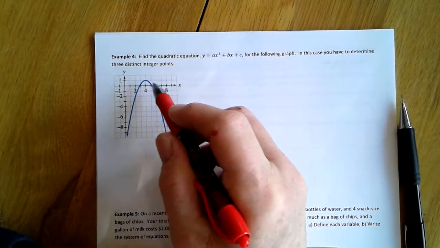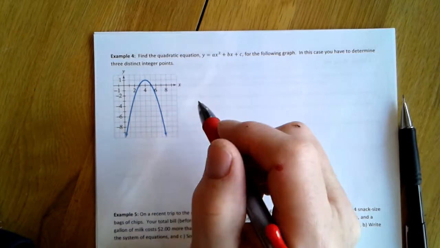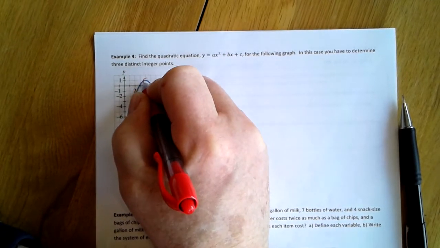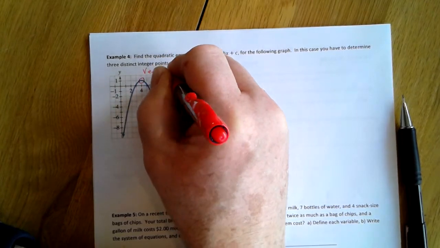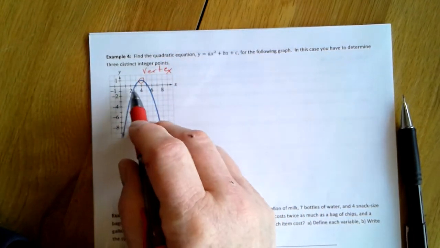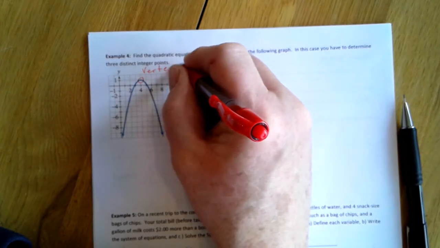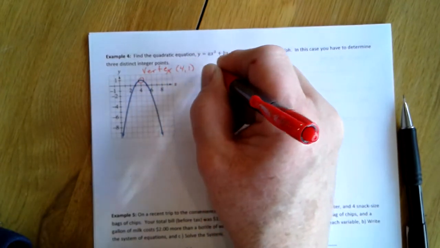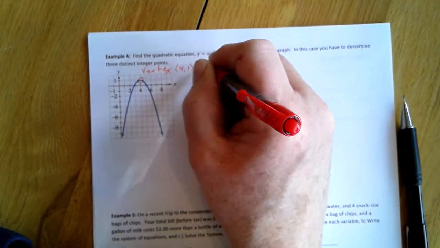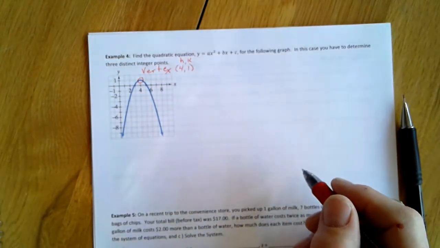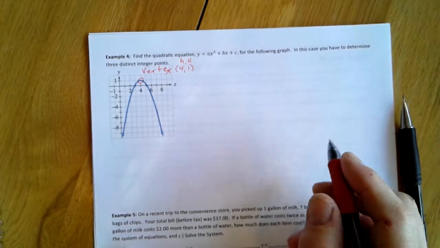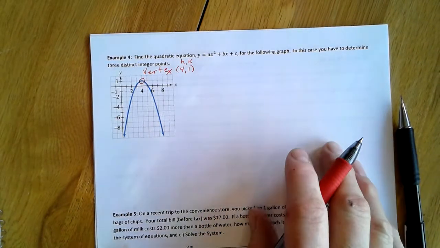So when I look at this graph and I look for distinct integer points, I see that I know what the vertex is. The vertex happens to be 4, 1. That's really big. That means I know h and k. Right out of the chutes, we know h and k.